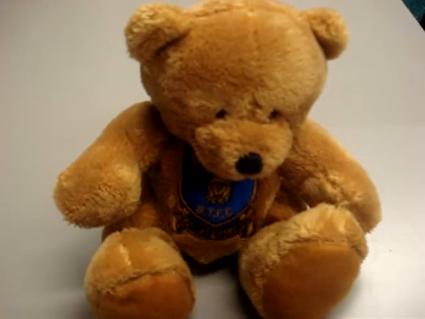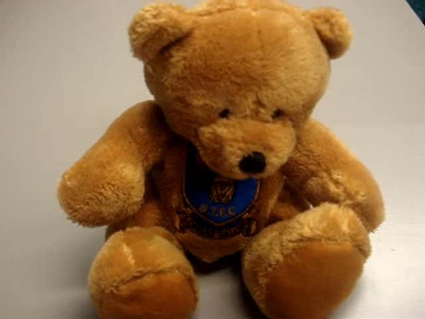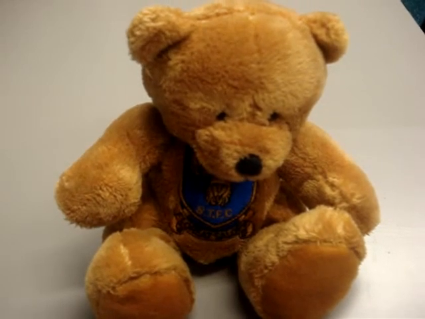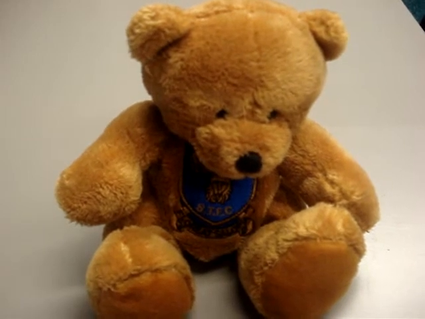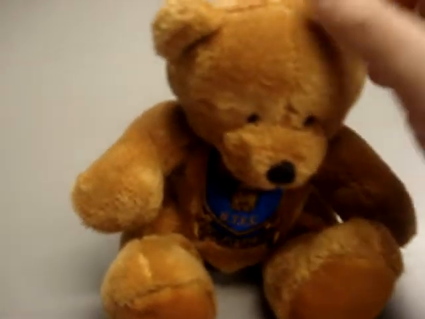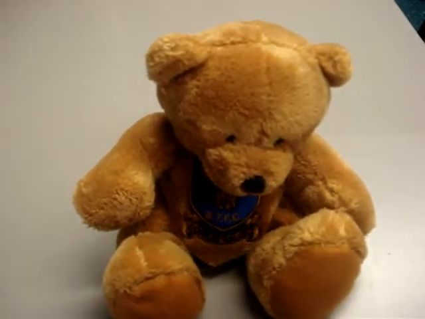Hello Year 3. In today's lesson we're going to be thinking about how we can make our readers care more about what happens in our stories. And the way to do this is put in lots of feelings. Let's look at an example.